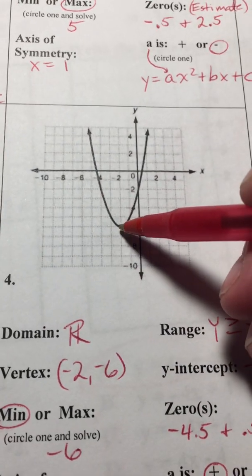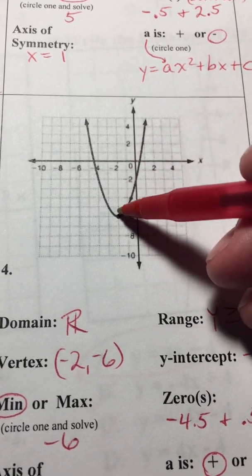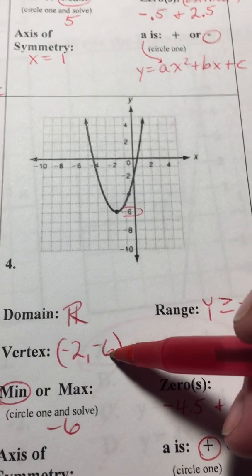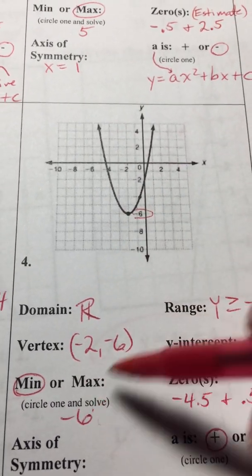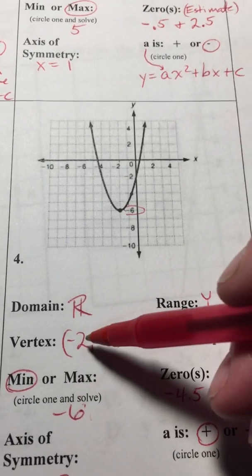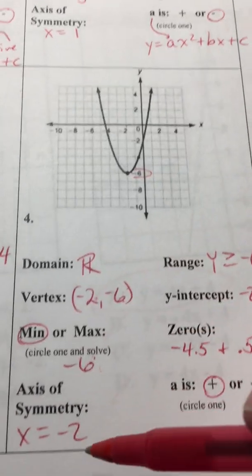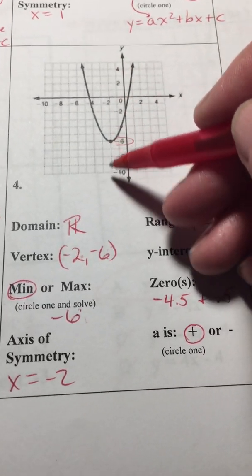The vertex is right here at that tippy point. So from the origin, you went left 2, always x number first, y number second, down to negative 6. So negative 2, negative 6. That means my min, because it's a low point, minimum is at negative 6, the y number in the vertex, and the axis of symmetry is literally this equation, x equals negative 2. And there's my axis of symmetry. That is the equation of that line that goes right down the middle.